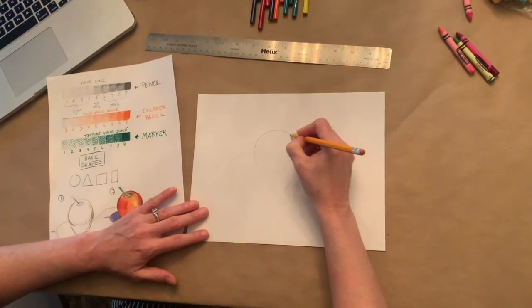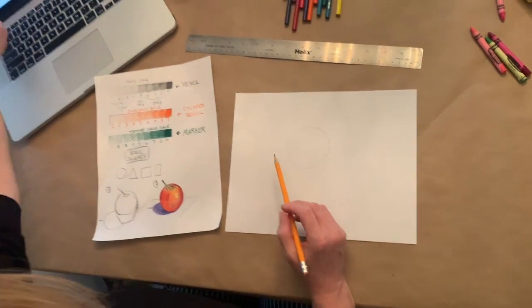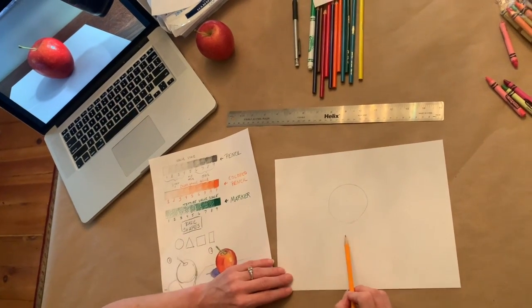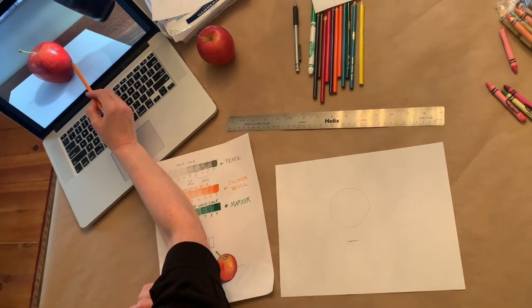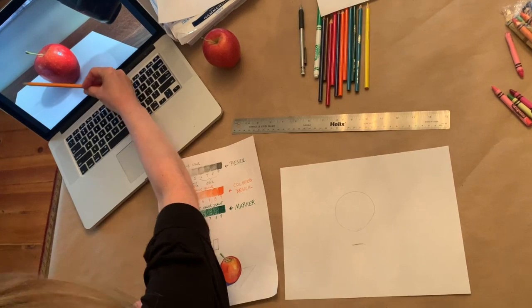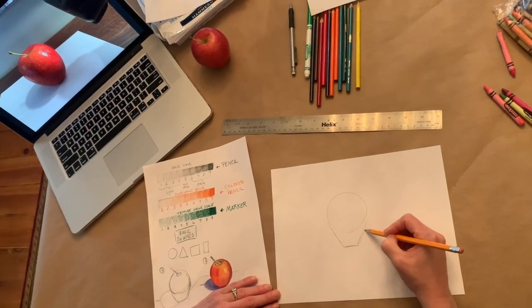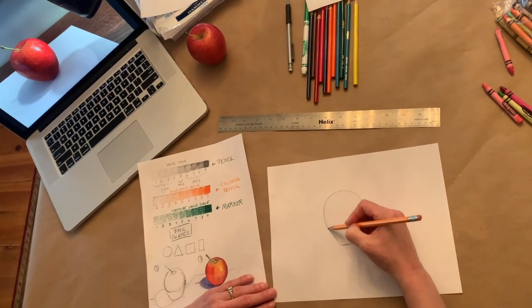So I got my circle. I'm going to draw kind of small today so I can make this go faster. And then if I break it up, this is a flat line here, just to keep it simple. And then the lines come at an angle out. And I've got to meet up with the apple. So that's just a very simplified way of making your apple shape.